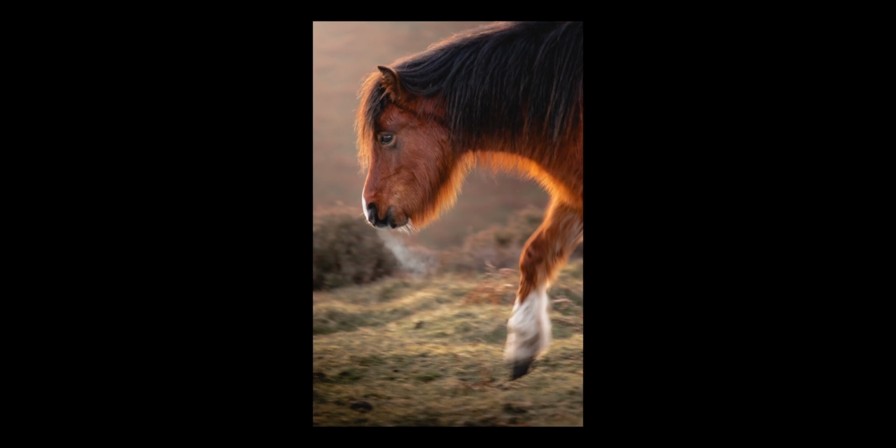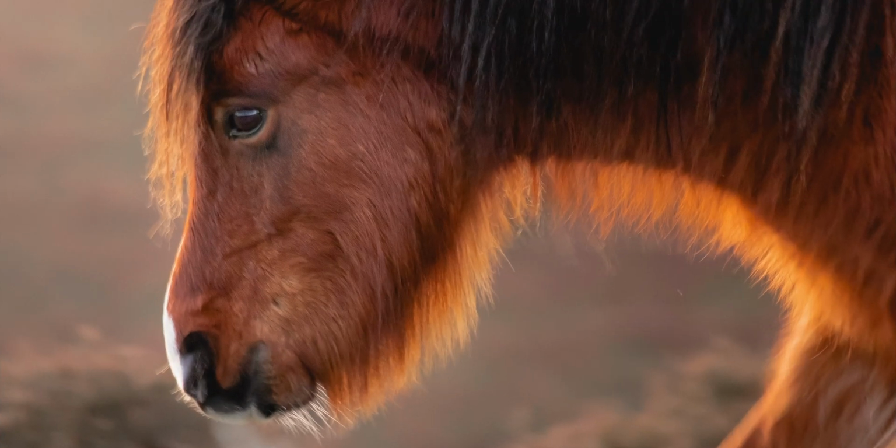Whereas this image, I put on my zoom lens on my camera and I got right in on the detail. If you notice with this particular picture, I didn't even include the whole horse. I just concentrated on his eye, and you'll see why now. If you have a look at his eye, it is really sharp. That's what I was aiming for.